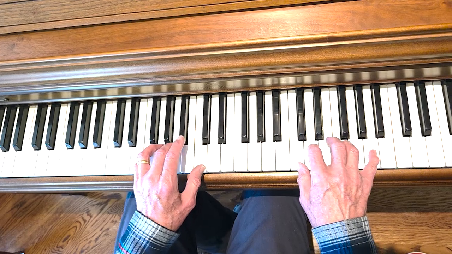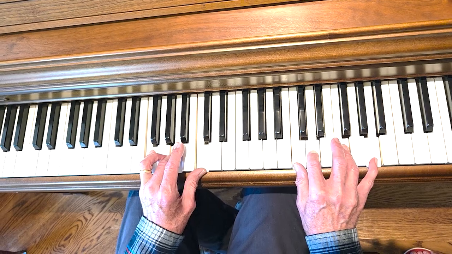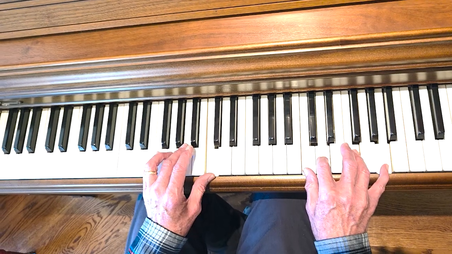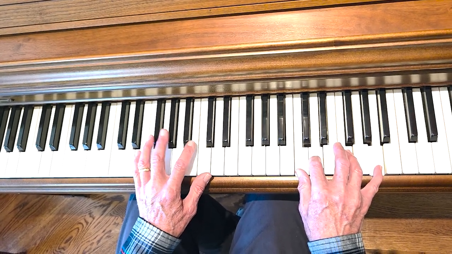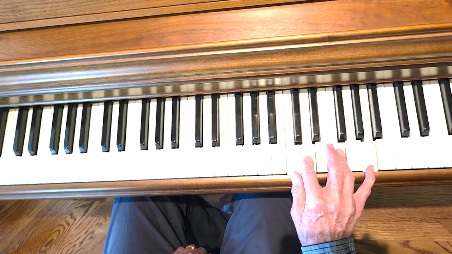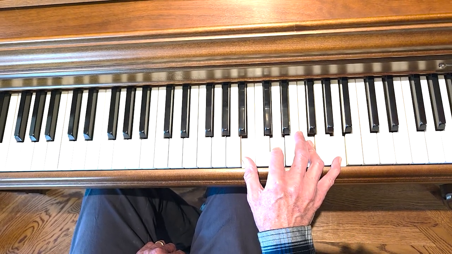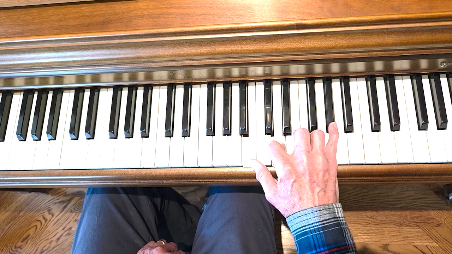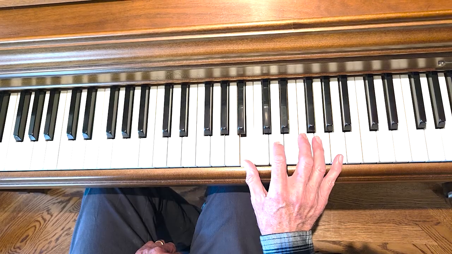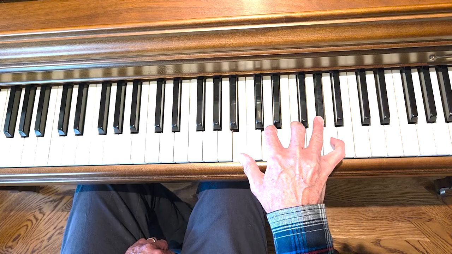So F6, D, C, D, F, A. And then a diminished chord. We can talk about those later if you want. How do you make one of those? So, to get the diminished chord, you move the thumb down one note and the little finger down one note, to the A flat and the B. So you've got a B, D, F, A flat, B, D, F, A flat.